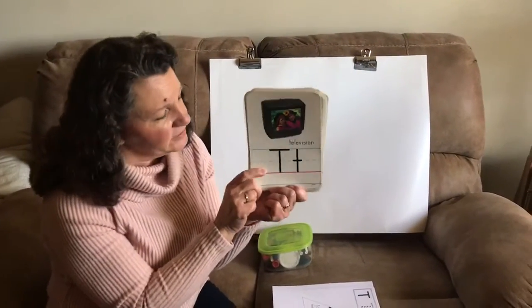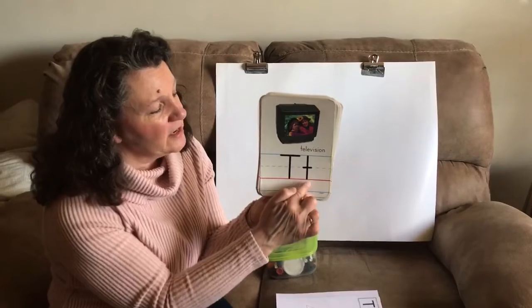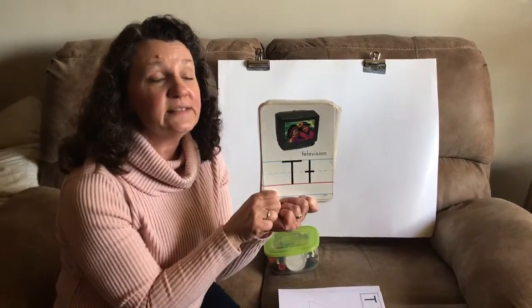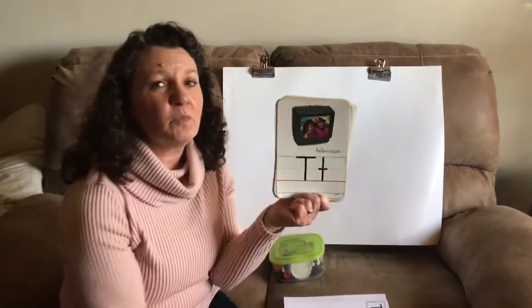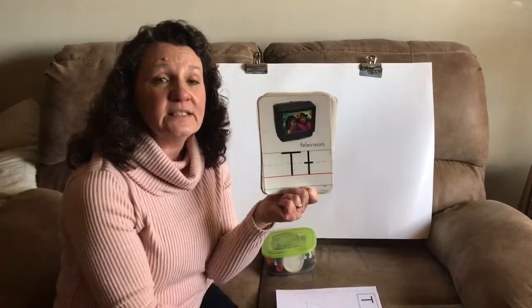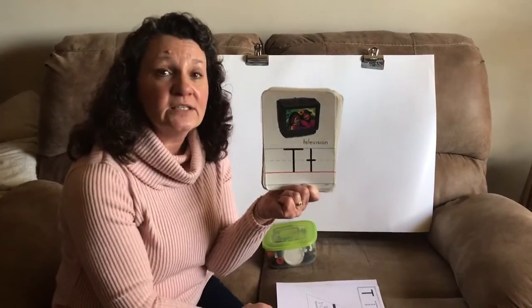And this one is, what is that letter we're working with this week? T, right, the letter T. So we have our capital T and our lowercase t, like in television and tiger and teeth. T is for television, t, t, t.